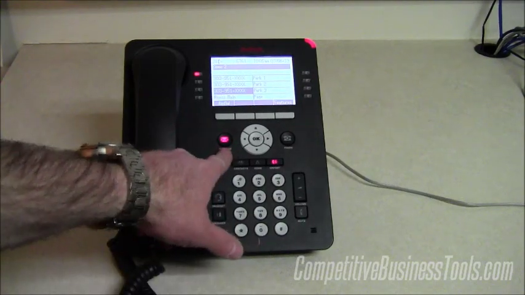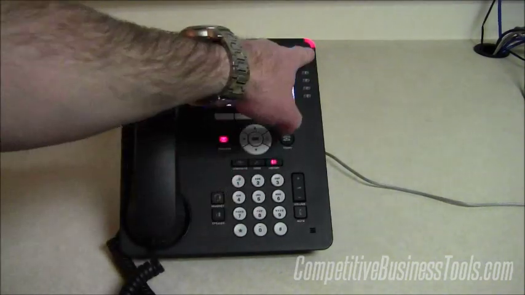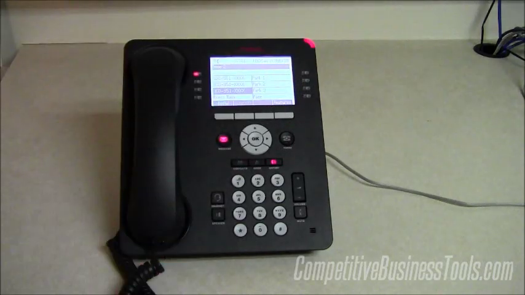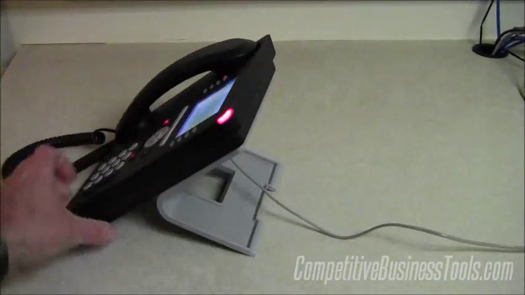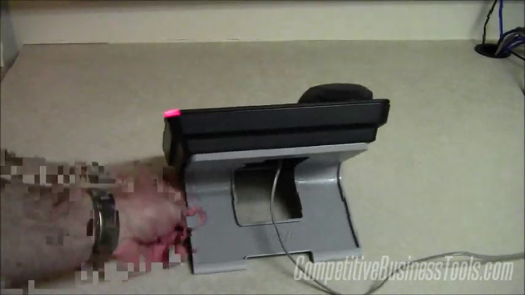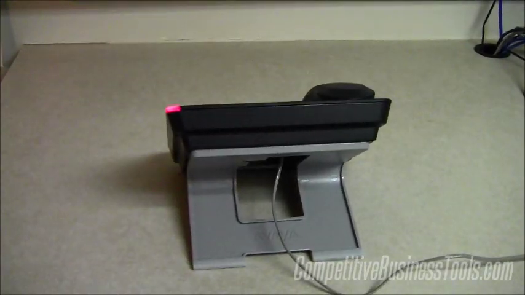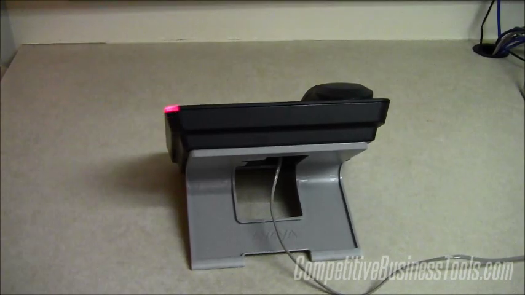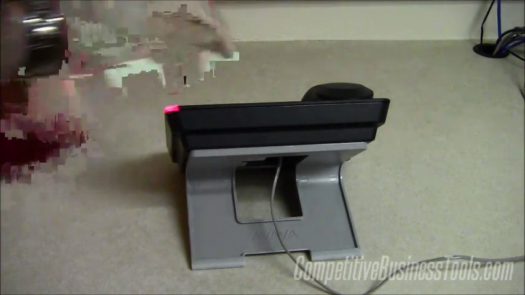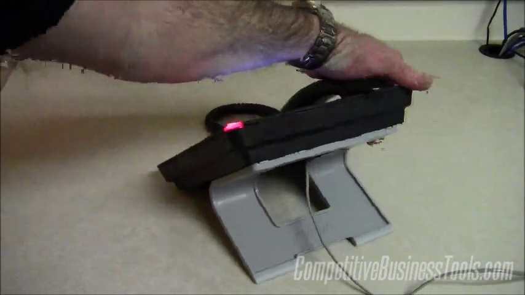I still have my message waiting light here, and it's still a 360-degree view, so I can see it from the back side of this telephone. So if my desk is set up where I walk by my office and I want to look and see if I have any voicemails, I could see it if my phone is showing me the back side of my telephone.